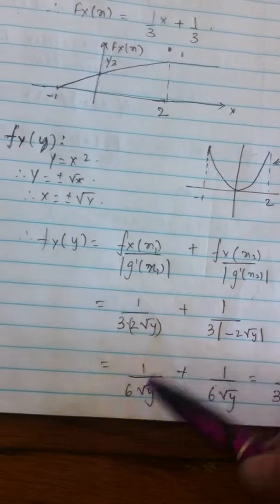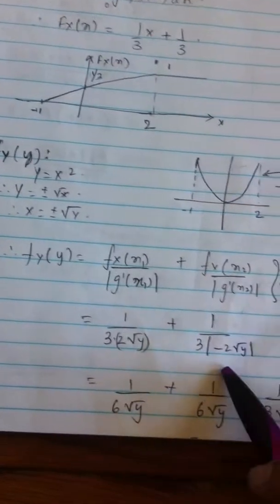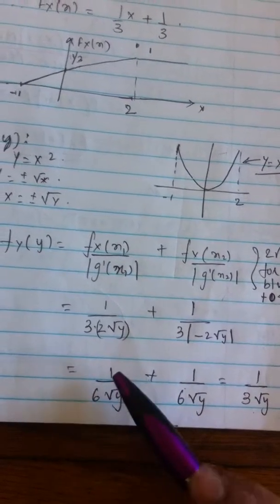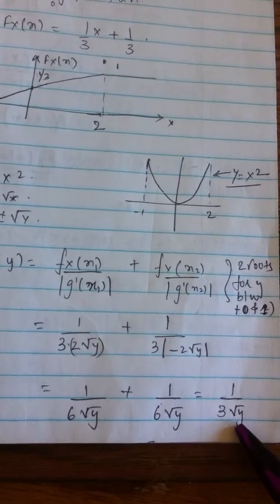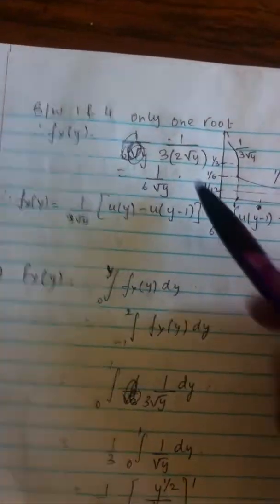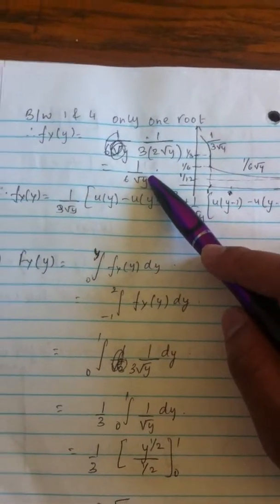Therefore g dash of x1 will be 2 root y and g dash of x2 will be 2 root y, and when we take the mod we get 1 upon 6 root y plus 1 upon 6 root y, that is equal to 1 upon 3 root y. Now in the interval 1 to 4 we will have only one root, that is 1 upon 3 into 2 root y, that is equal to 1 upon 6 root y.